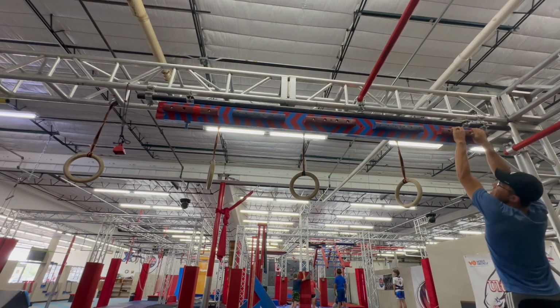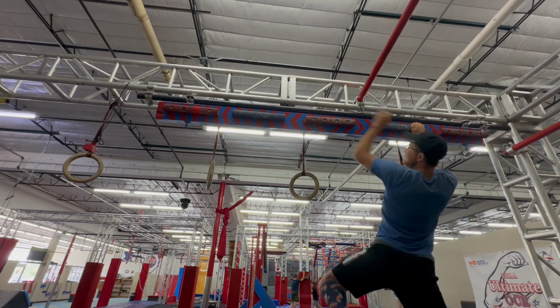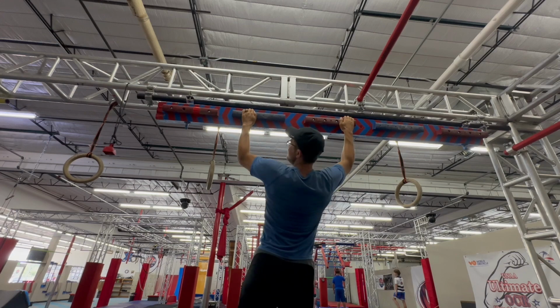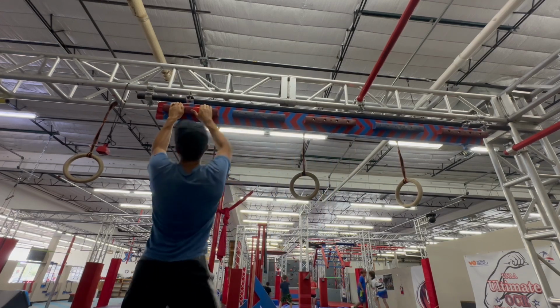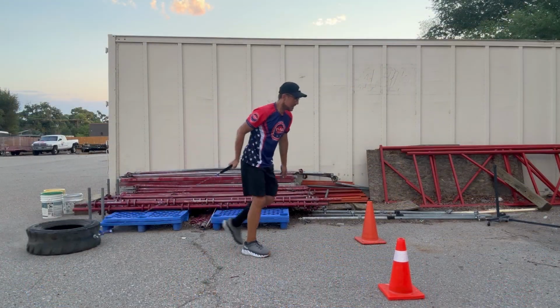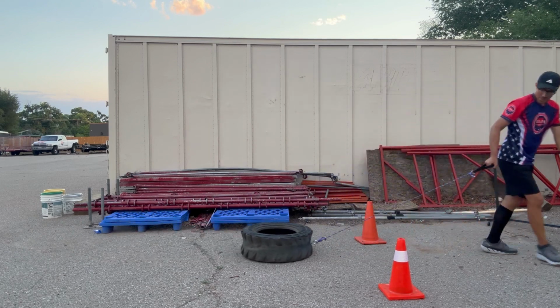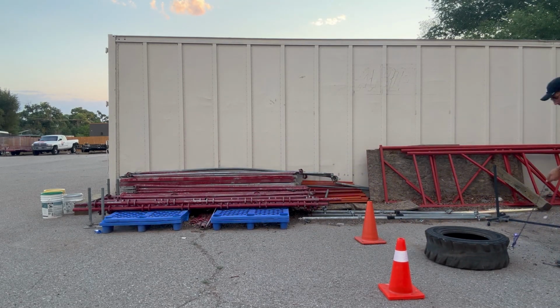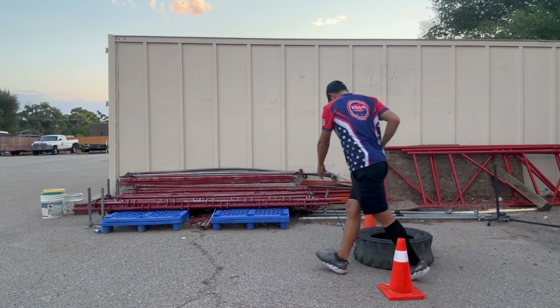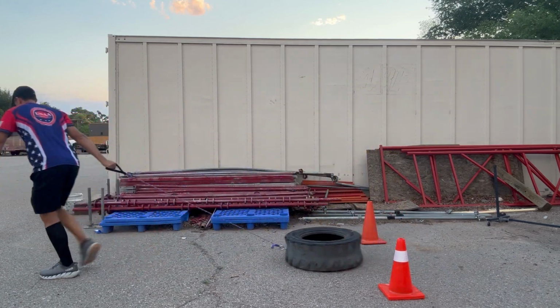For the cliffhanger, you are going to use the cliffhanger pieces to make your way across to ring the bell before you go to the tire drag. For the tire drag, you are going to pull the tire with the rope, make sure that the tire fully crosses the line before you turn it around and bring it back to the start.